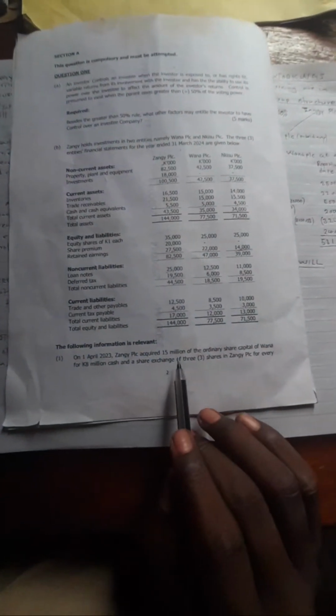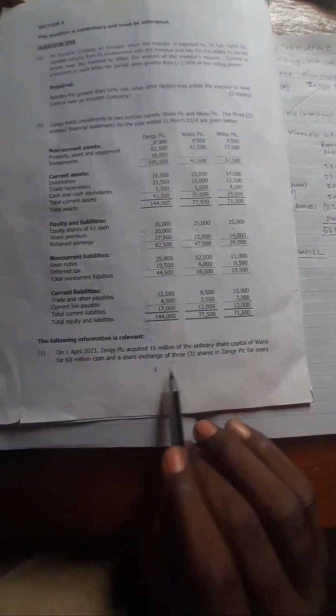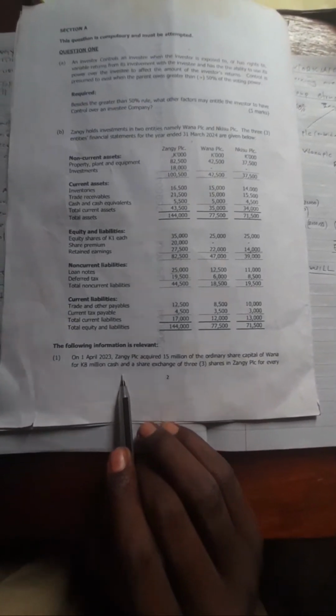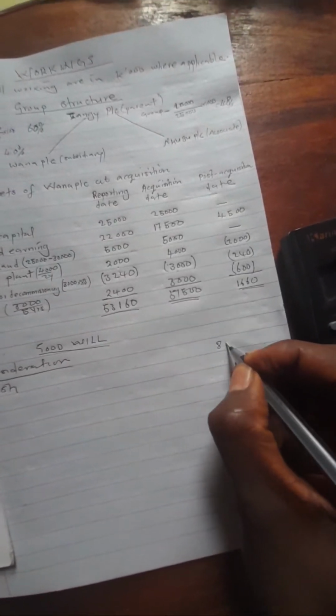This is saying ordinary shares capital, 8 million cash and the share exchange. So the cash there which we have already been given is 8 million.